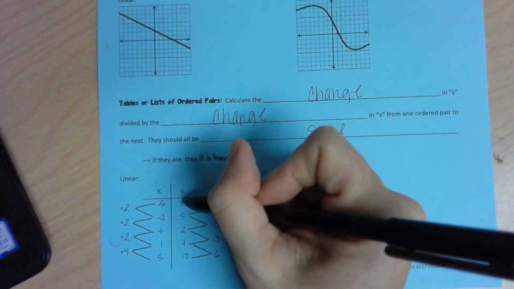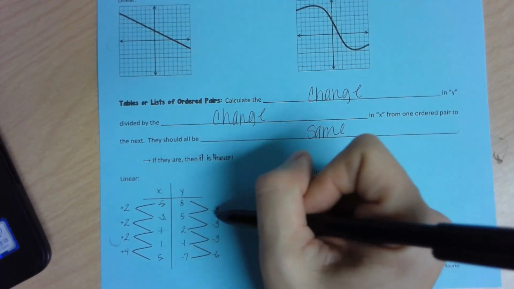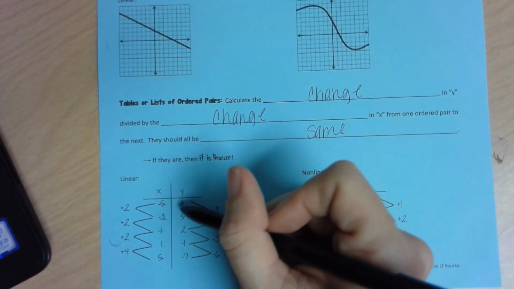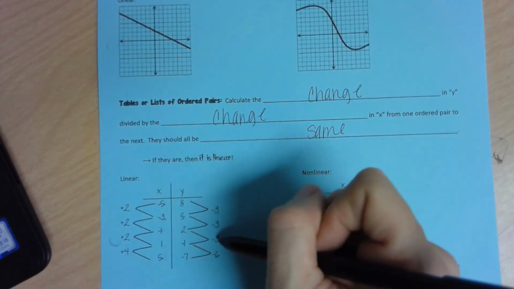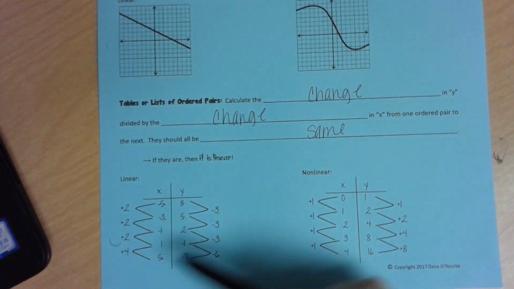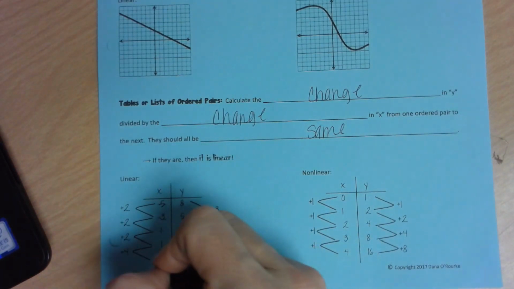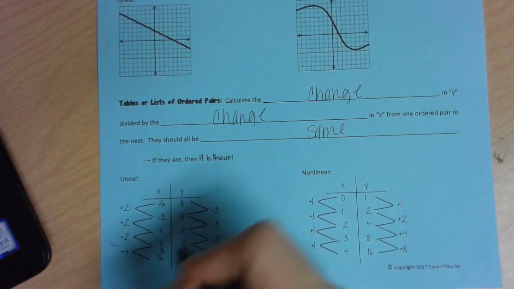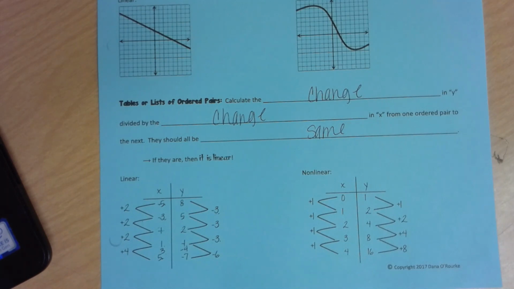So 8 to 5 is -3. 5 to 2 is -3, and 2 to -1 is -3, and then a -6. But once again, if I subtract 3 in here, I would actually end up with a point of 3 and -4 on that same line. And if we reduce this, we would still end up with the same thing going on here.